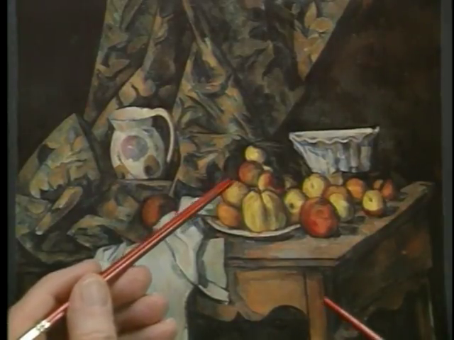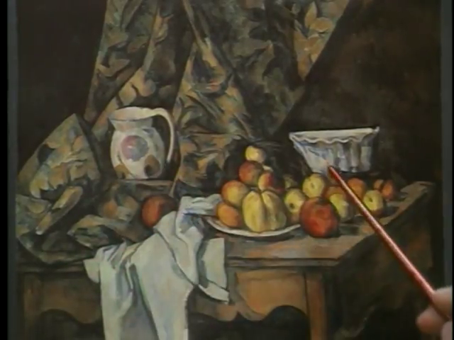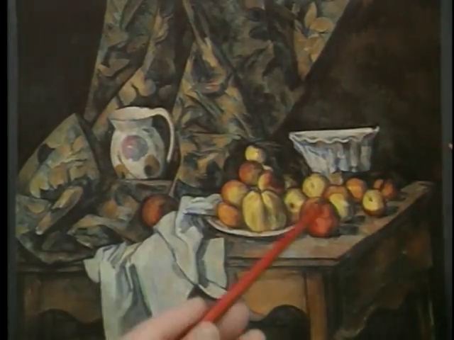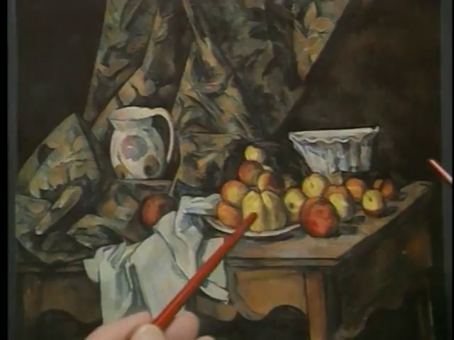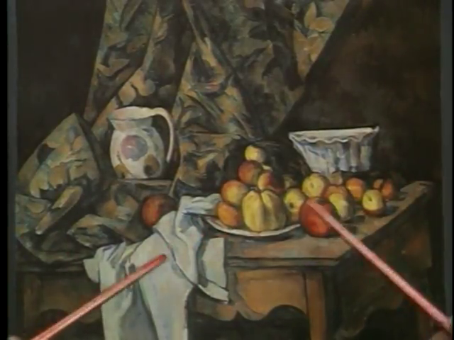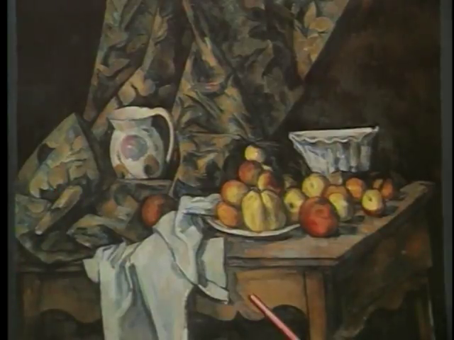He contrasts large shapes, and very large shapes like this back here, and large negative shapes, with very small shapes. So he has all of those contrasts, eight of them altogether, probably more in here, but all of those contrasts help make that painting very, very interesting.